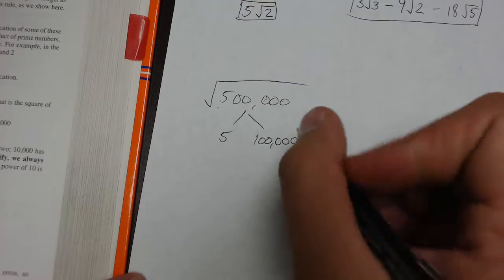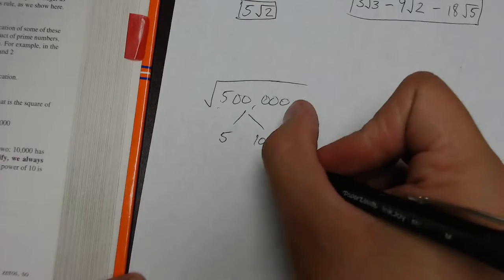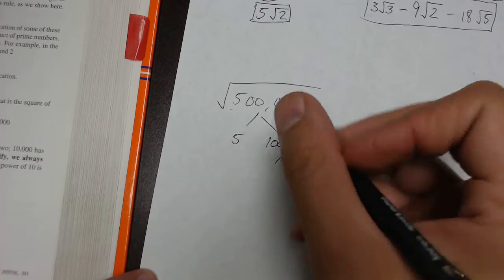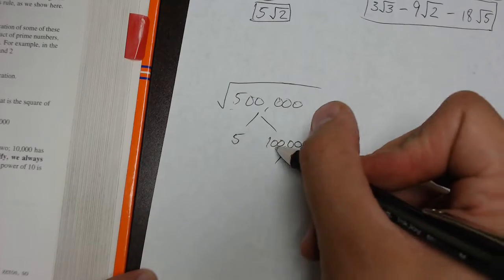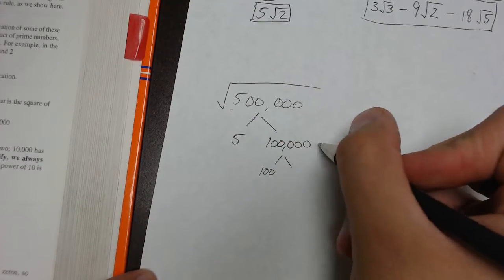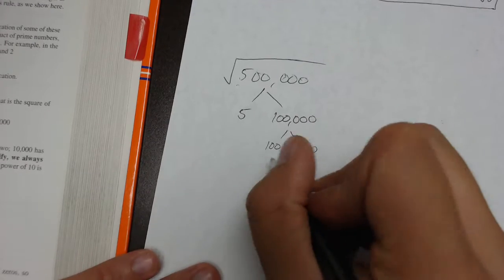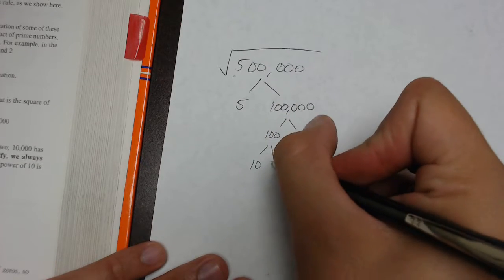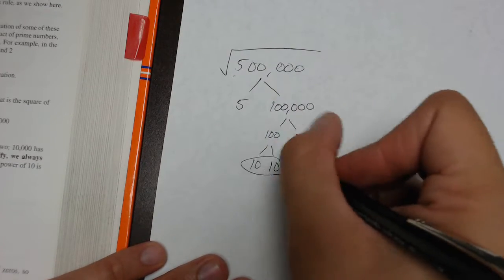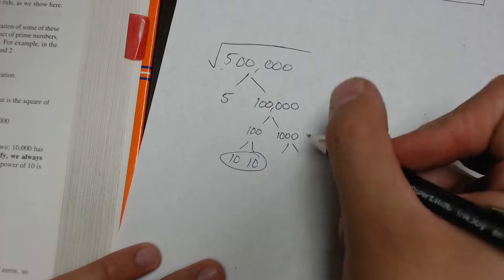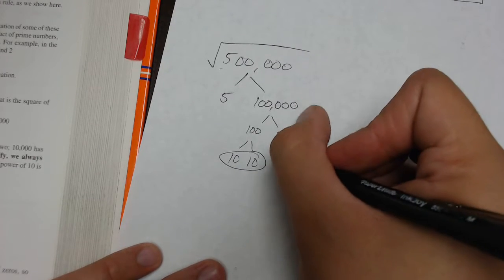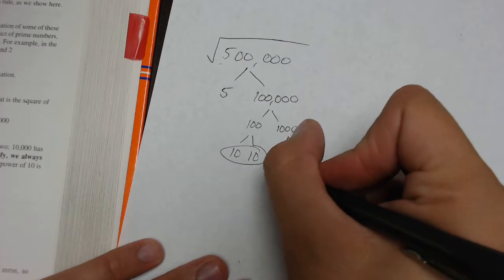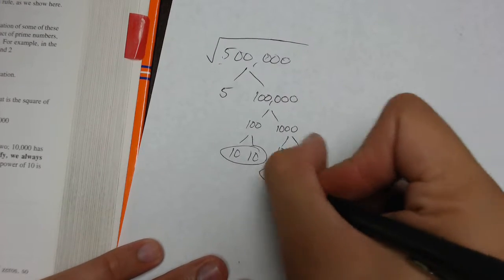From here, I'll take the 100,000, and what I'm going to do is I'm going to start separating the zeros. So this is the same as, we'll put 2 zeros over here, 100, and then 3 zeros over here, 1,000. So that's the same as 100 times 1,000. And then I'm just going to split zeros again. The 100 will factor into 10 and 10, which I see I've got a pair. I can stop. And then the 1,000 is going to factor into 10 and 100. So the 100 is going to factor into 10 and 10 again. So I've got 2 pairs of 10.